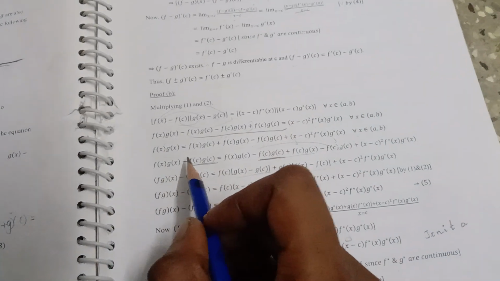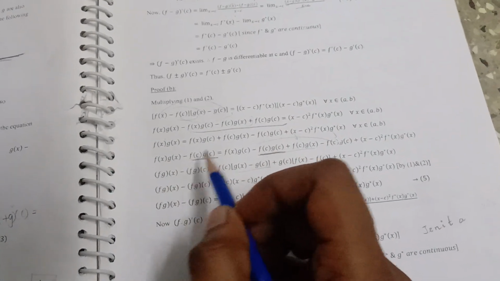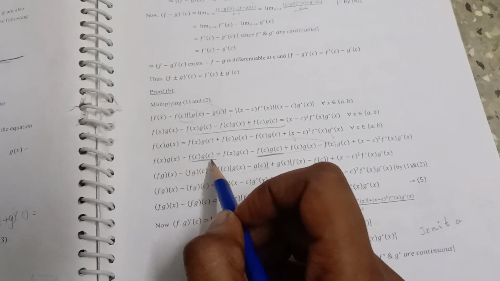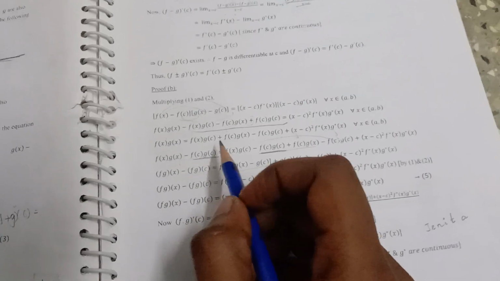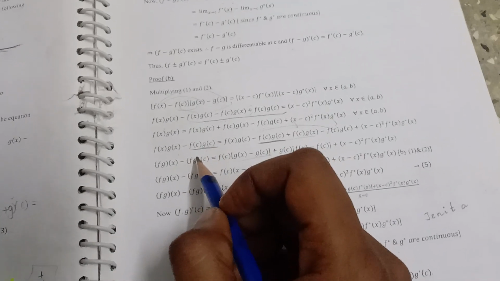Now, for our simplification we need f of c and g of c in this term. We don't have this term, so we have to add and subtract these terms. Why are we adding and subtracting? If it is an equation, equal to zero, we can add and subtract.